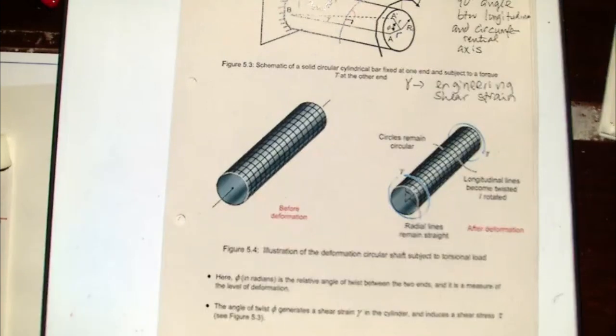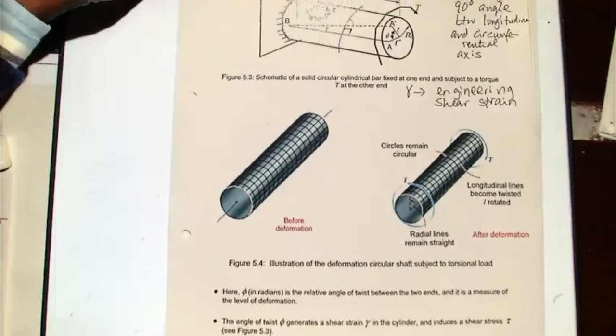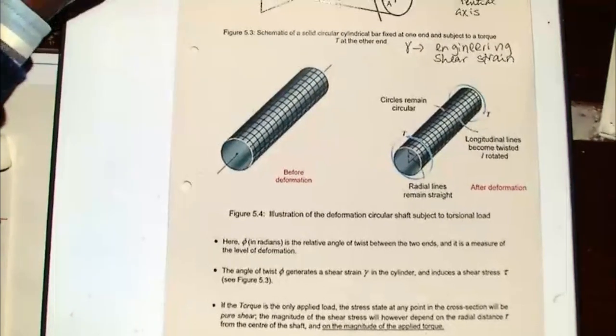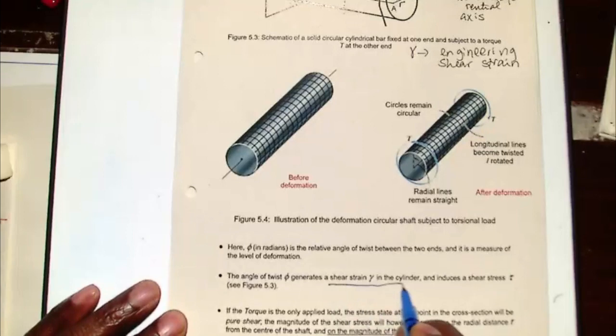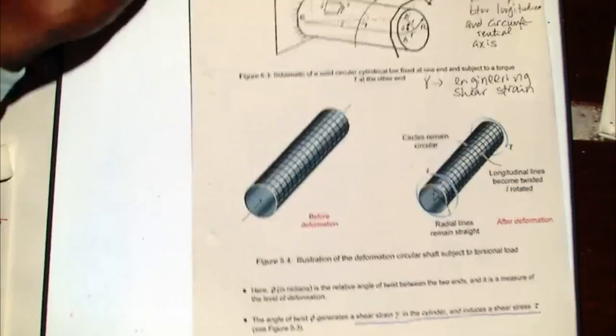Now the angles are no more 90 degrees, because of the shear strain that you've created in that bar. We want to relate that shear strain to the load. We know if we have shear strain, we will have shear stress as well, and that is what we want to be able to find now. So let's see how we find that.